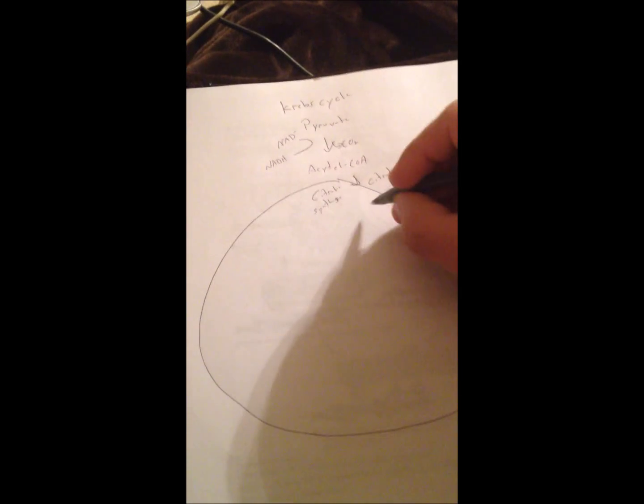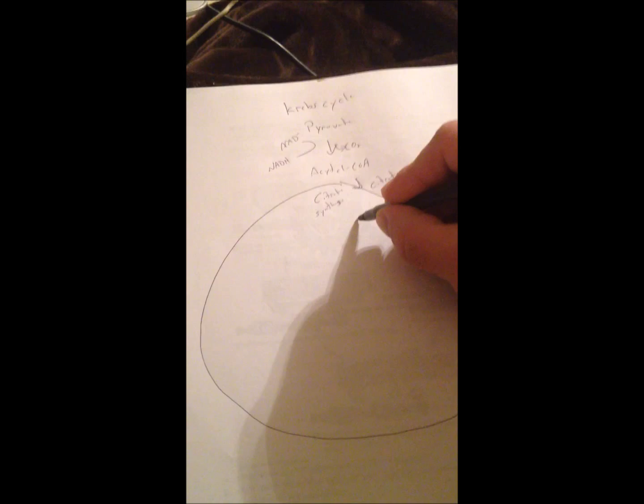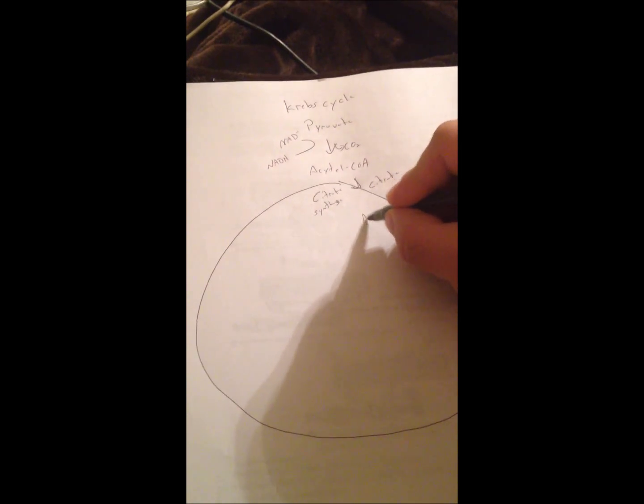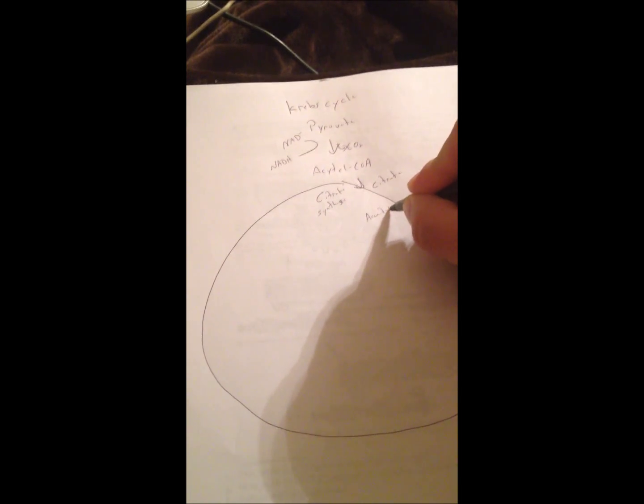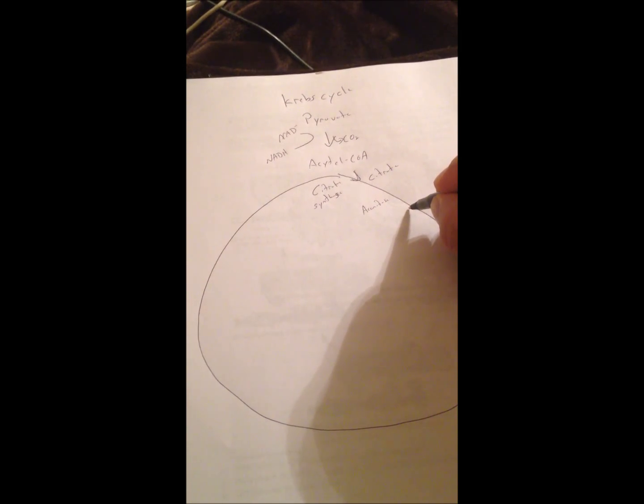Moving on next to the enzyme aconitase, leading to your isocitrate.